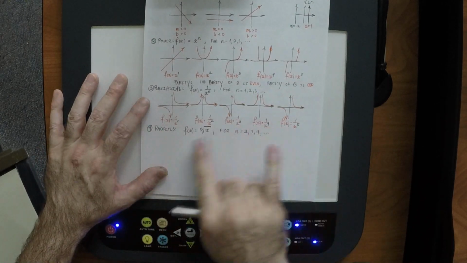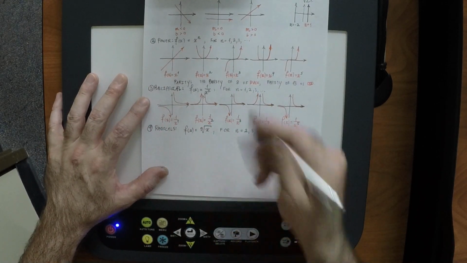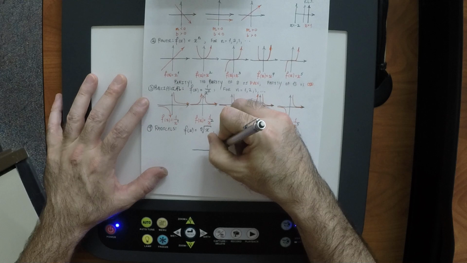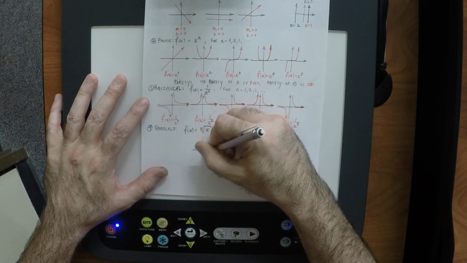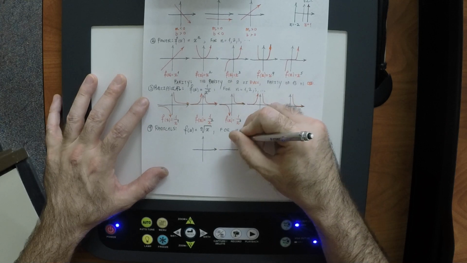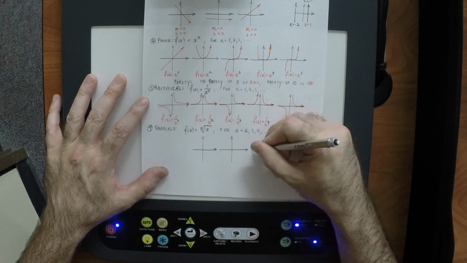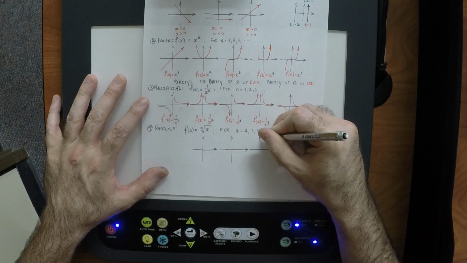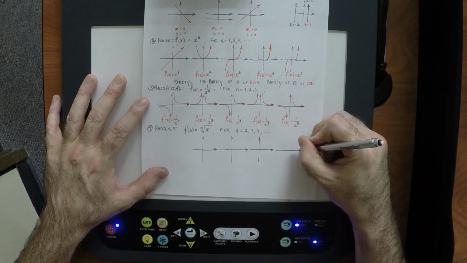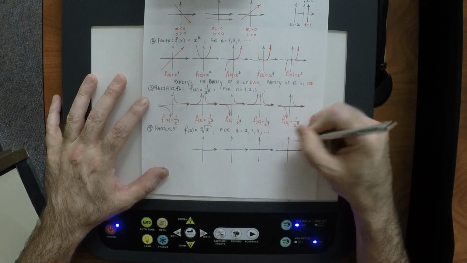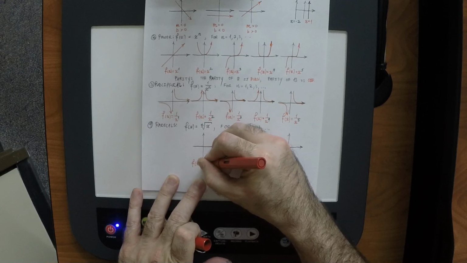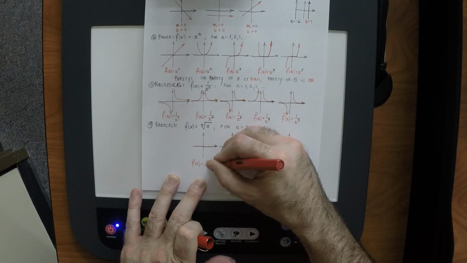So I'm going to draw, instead of 5, I'm going to draw just 4, and I'm going to make them line up with these. Okay. So f of x is square root of x.